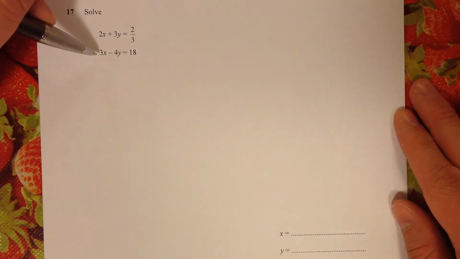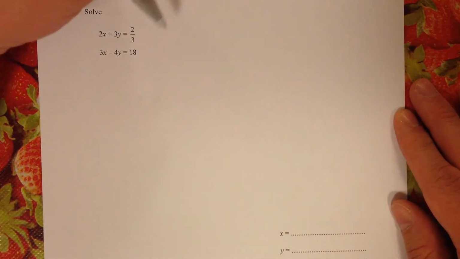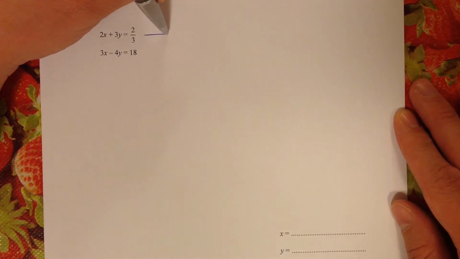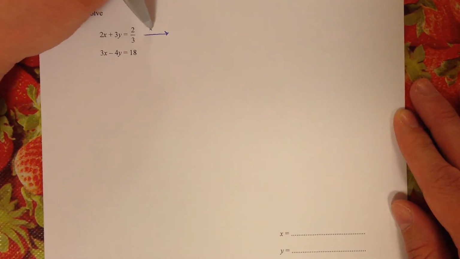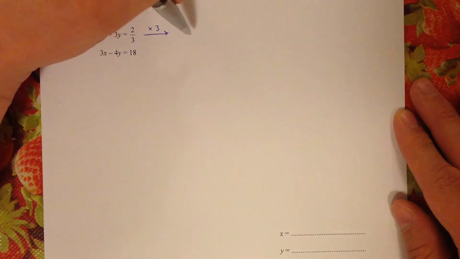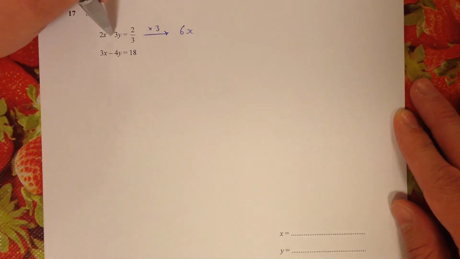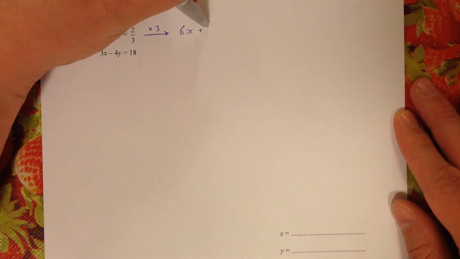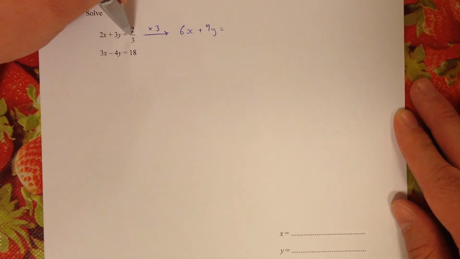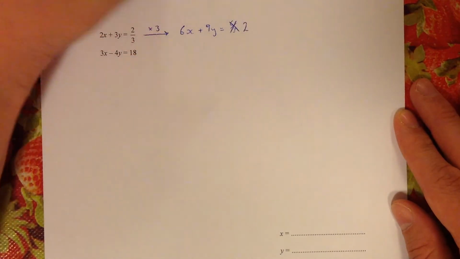I'm going to go with the x's, so I'm looking at 2 and 3 and I'm thinking the first number that they're both going to go into would be 6. So I'm going to change this equation so it starts with a 6x. To do that I'm going to have to multiply it by 3, so I'm going to make the entire equation 3 times bigger. So 2x times 3 is 6x, 3y times 3 is 9y, and 2/3 times 3 is 6/3, or I might just make that simple now and change that into 2 whole ones.